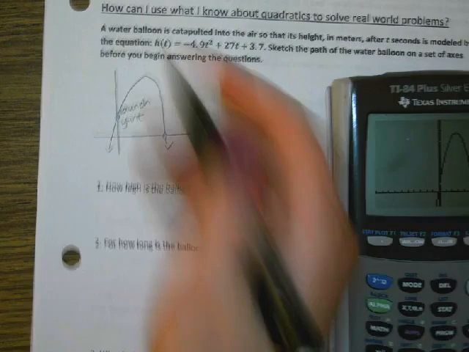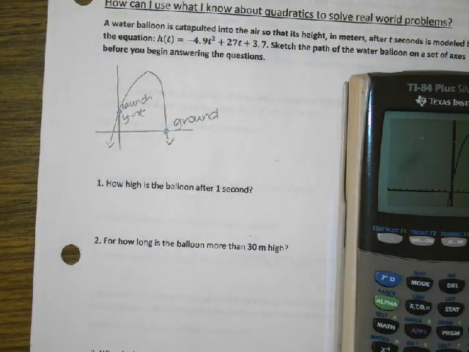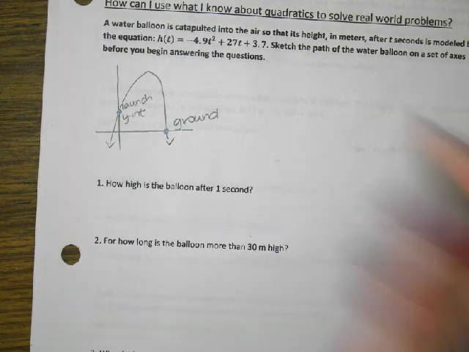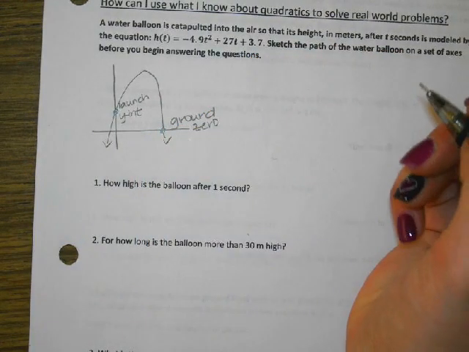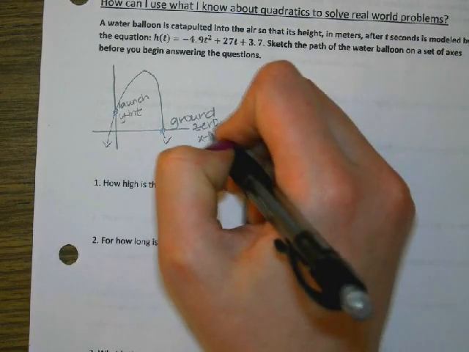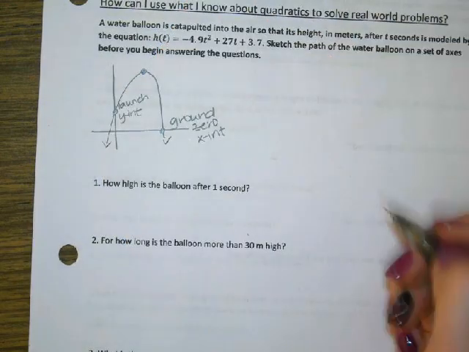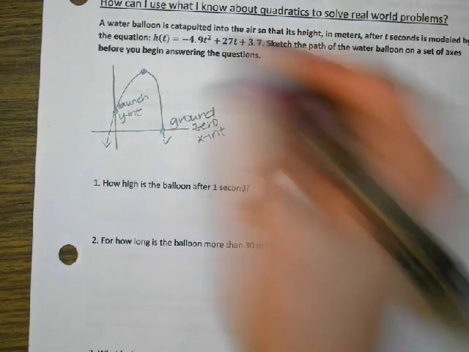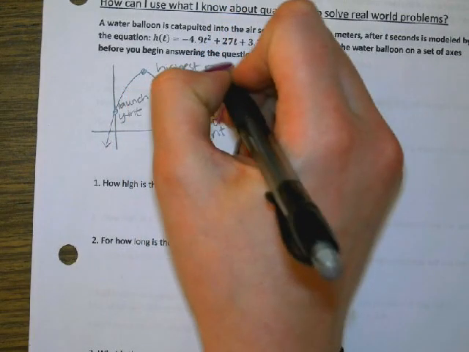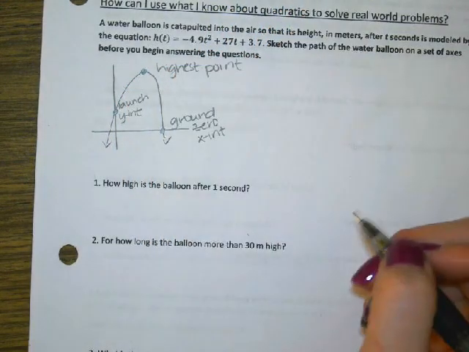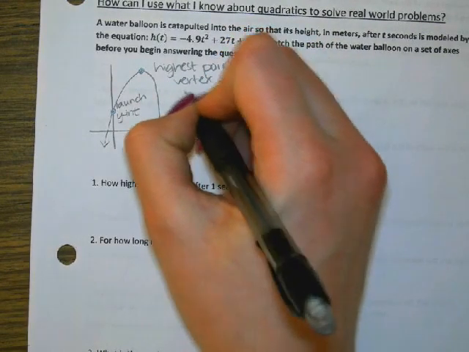Yeah, that's the ground. What's the mathematical term for that point? Zero. Yeah, they call it the zero of the graph. What's another mathematical term? X-intercept. Okay. What about up here? In the context of the problem, what is that? Yeah, highest point. And if we talk about mathematical terms, what would we call that? Vertex. What's another name for it? Max.